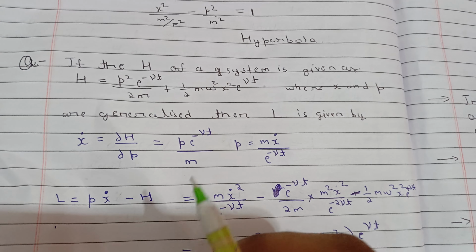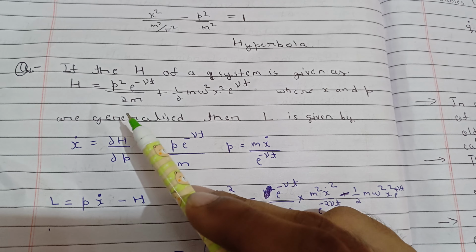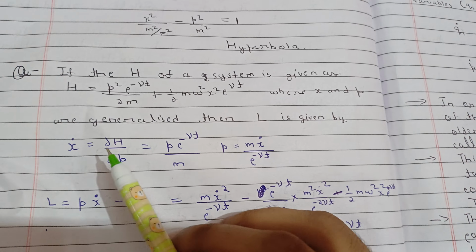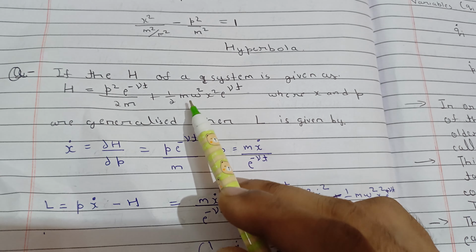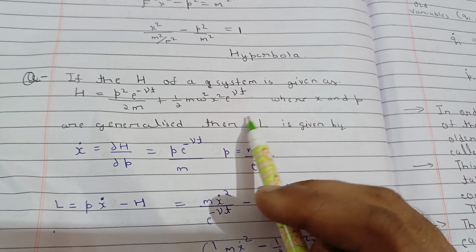If the Hamiltonian of a system is given by this, p square exponential minus nu t over 2m plus half m omega square x square exponential nu t, where x and p are generalized coordinates, then L is given by. So this is a simple question. You need to find the Lagrangian.